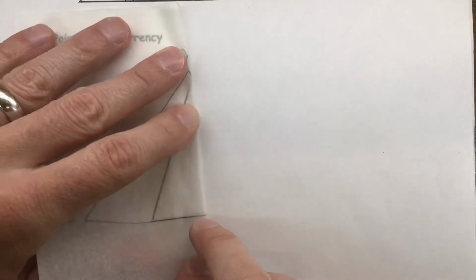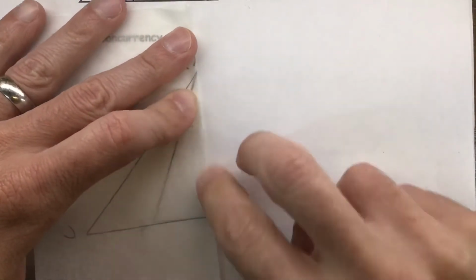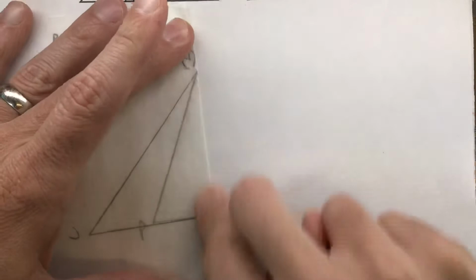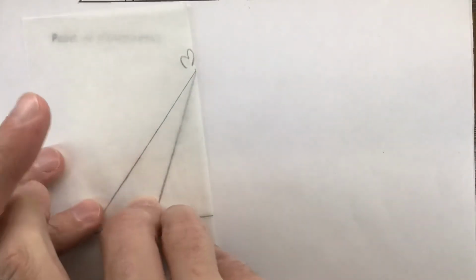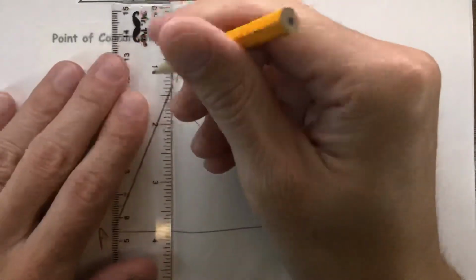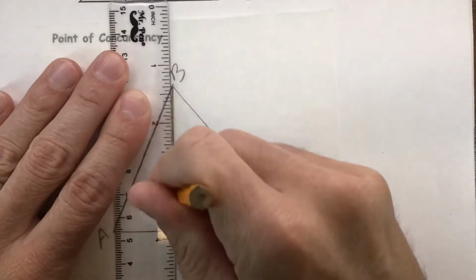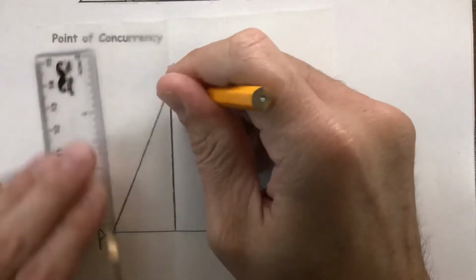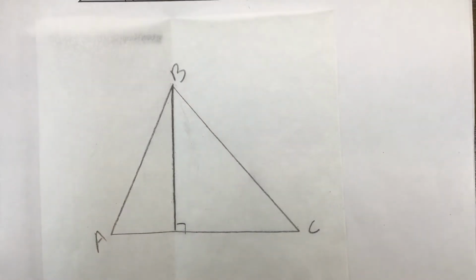You can fold the base onto itself just before you make a crease. Make sure that you got the vertex sitting on that crease. If I do that, that will give me a perpendicular for sure. When I fold it over, that's how I get that perpendicular. And then making sure the crease goes to the point, that is going to give me an altitude.